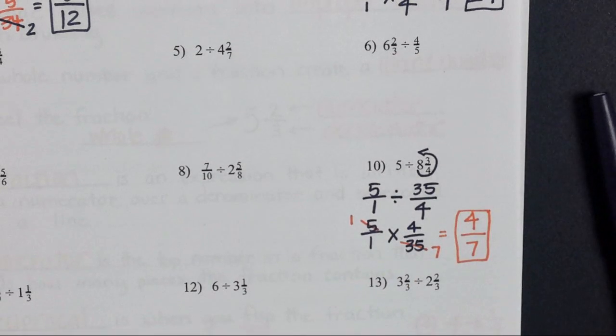Any questions so far? And the great thing is, multiplying, dividing, no common denominators, and you're doing the same thing. So, yeah.